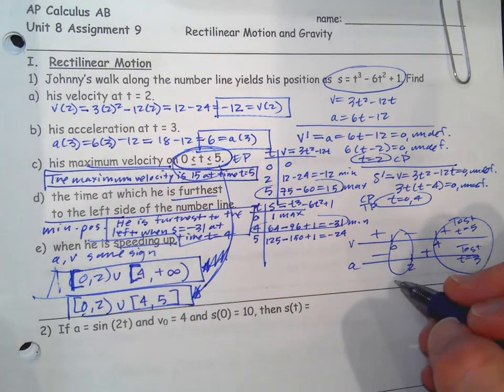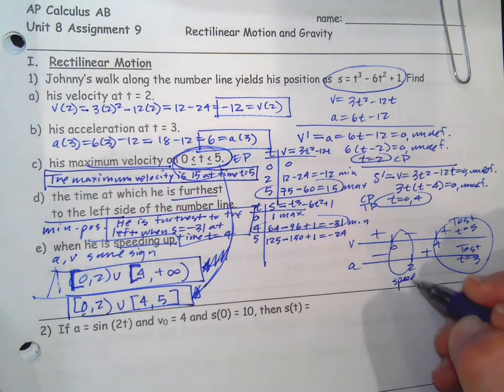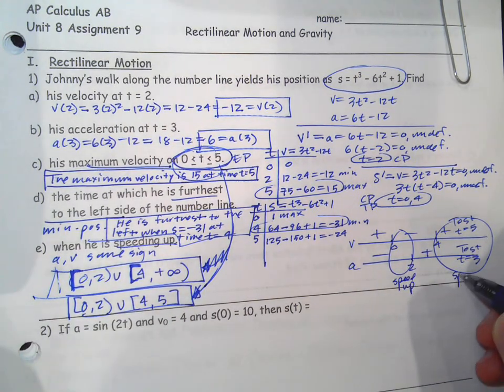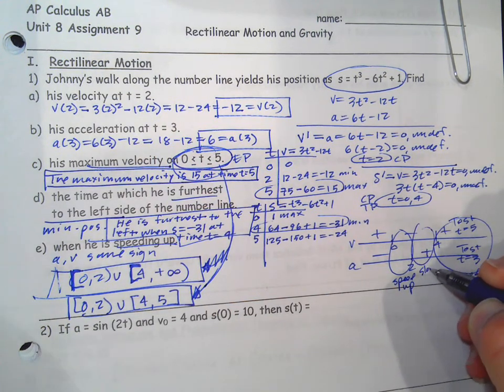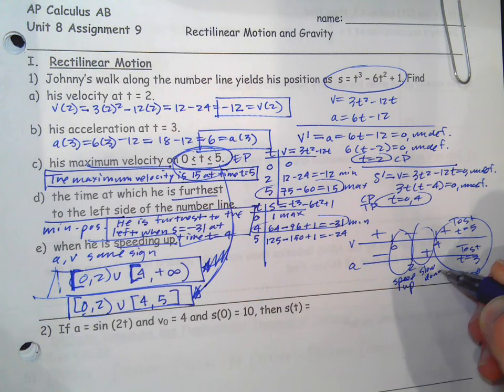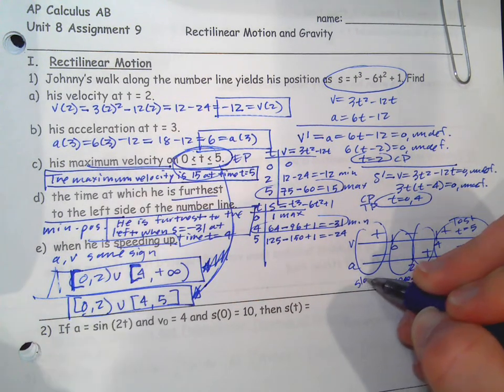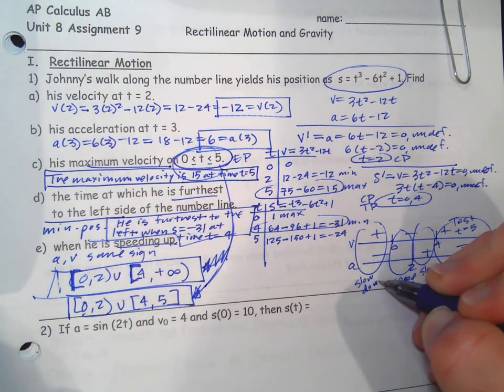Okay, so this is where they're speeding up when they have the same sign, slowing down when they have opposite signs. So I feel like the easiest way to figure that out is with line checks above and below each other.